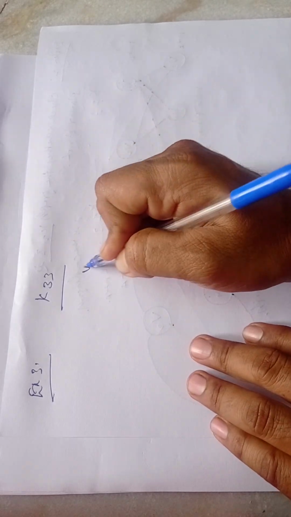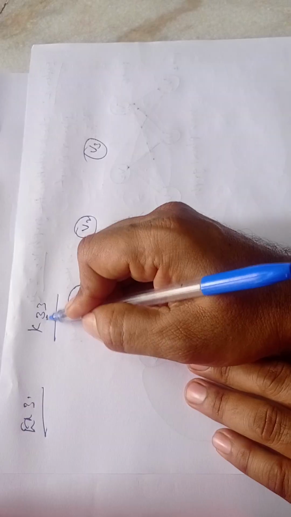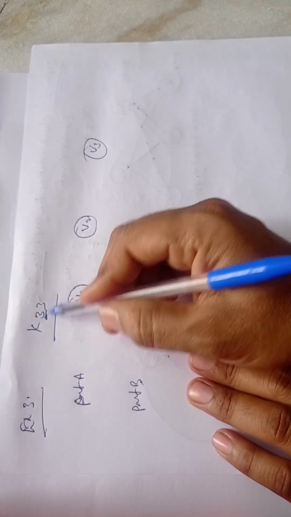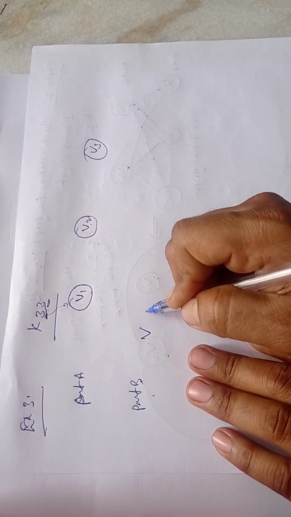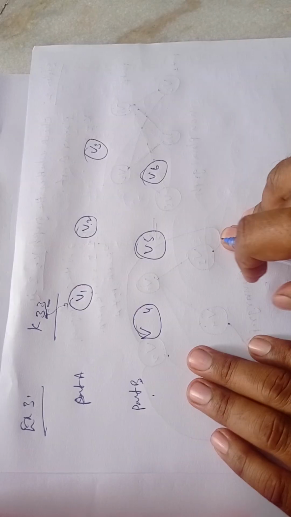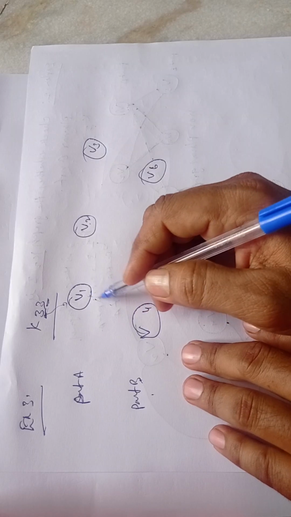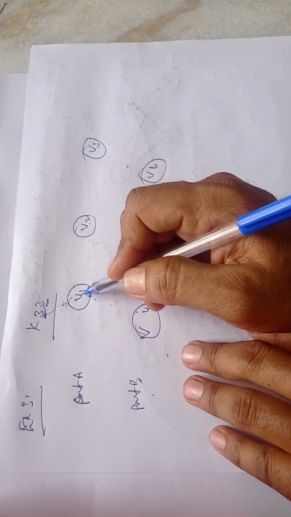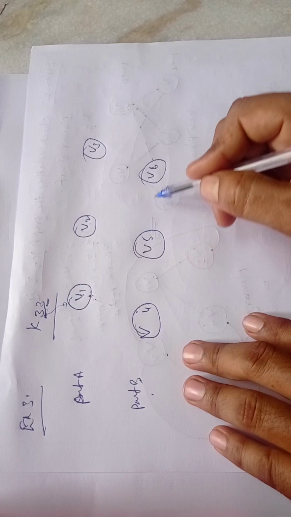First, vertex 1, vertex 2, vertex 3 are the first part, part A, and vertex 4, vertex 5, vertex 6 are the second part, part B. These form the complete bipartite graph, meaning each vertex of part A is connected to all the vertices of part B.